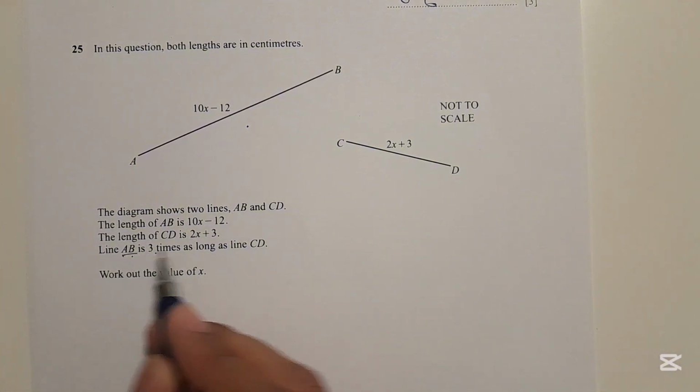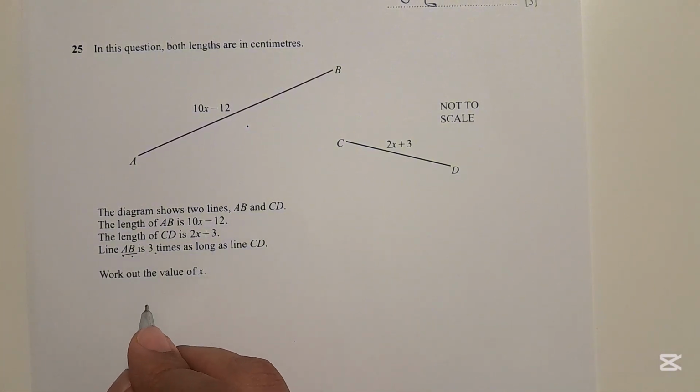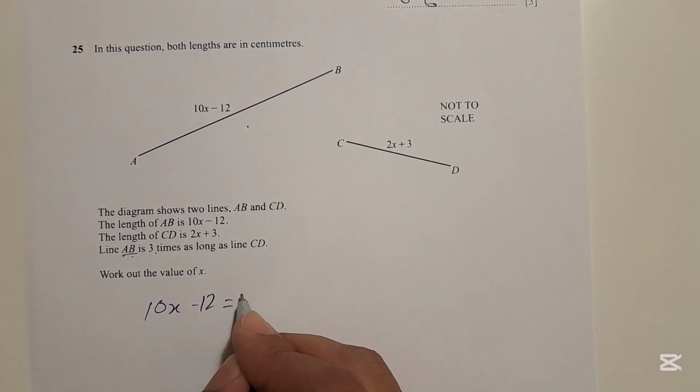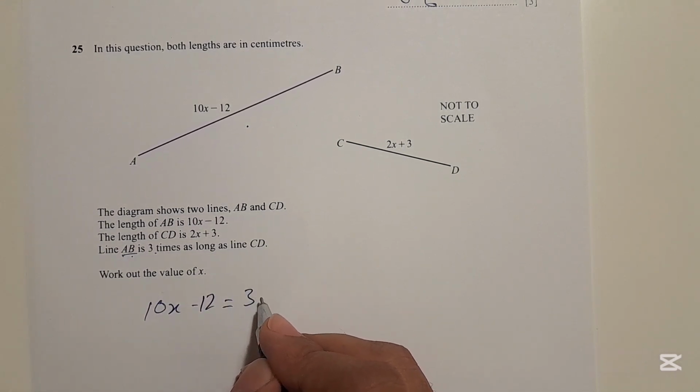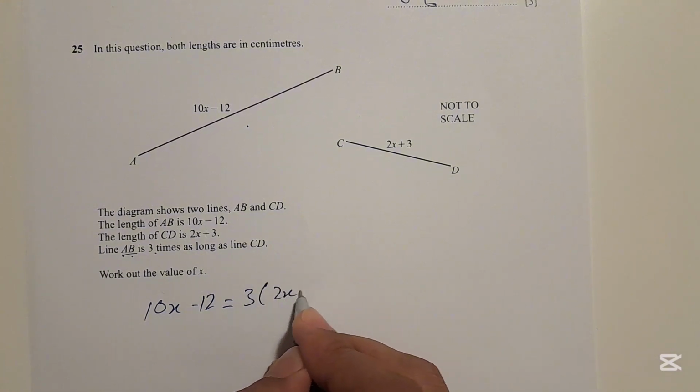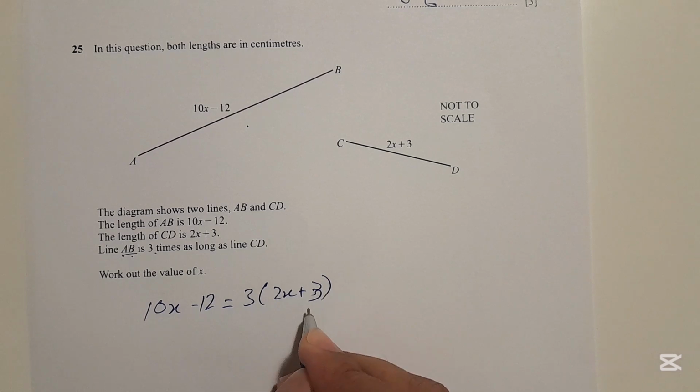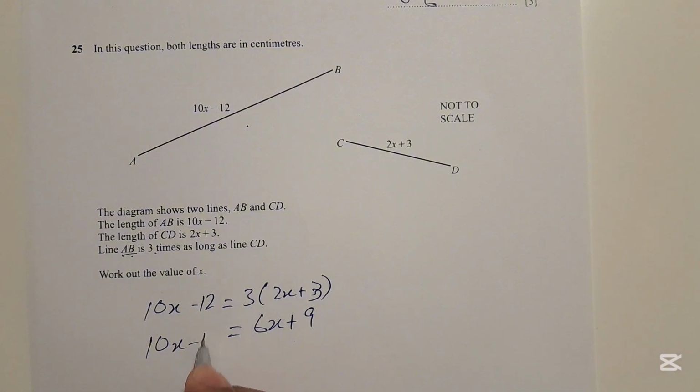So AB is 3 times CD. So 10x plus 12 is equal to 3 times CD. So we do 3 multiplied by 2x plus 3. We expand this: 6x plus 9.